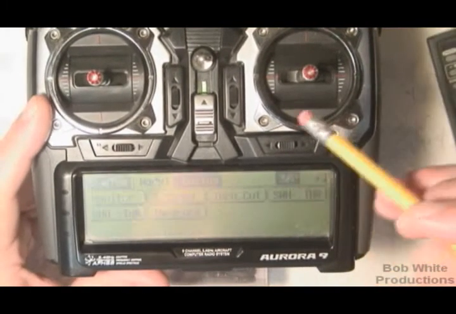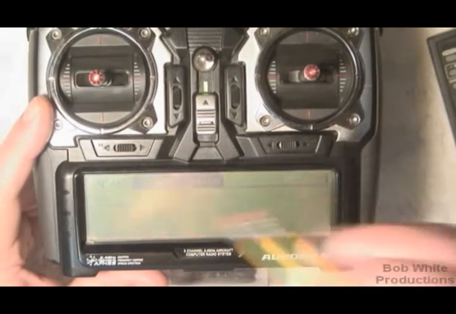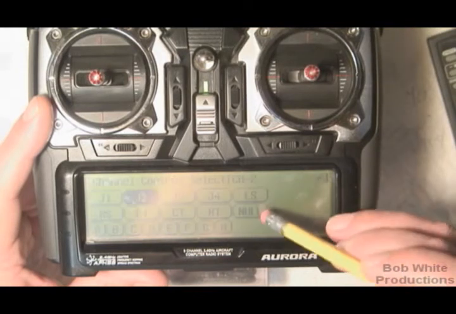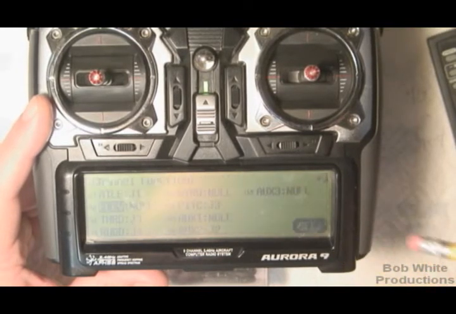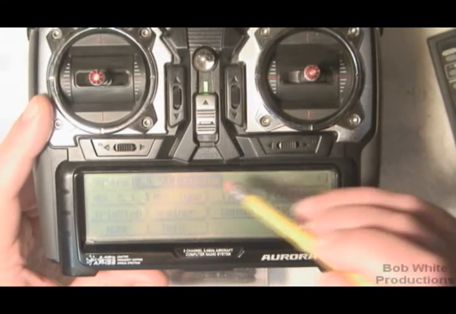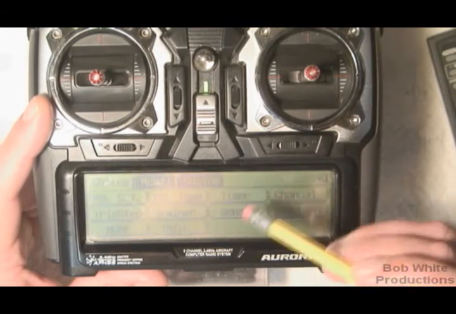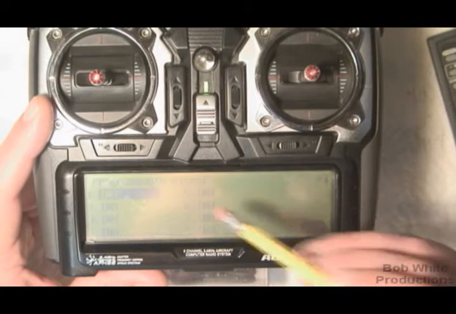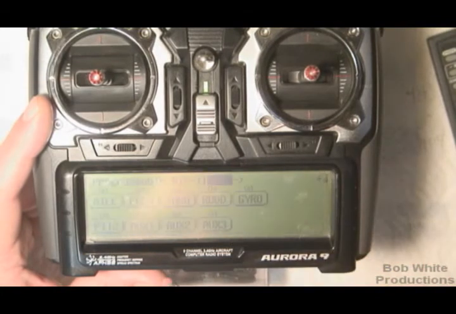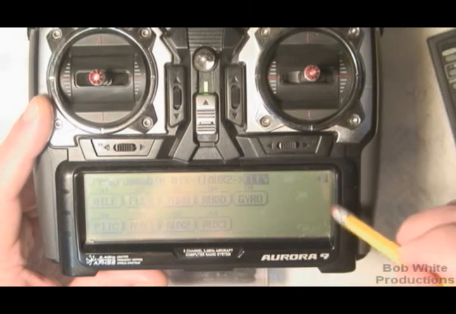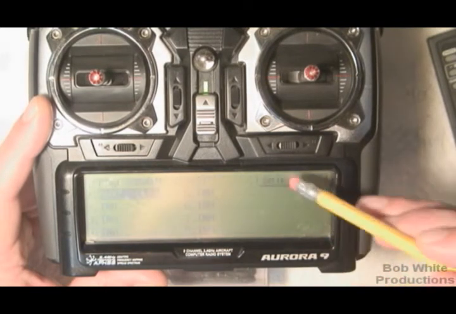Now we'll go back in, and just to show you that this works, we're going to make that channel null again. All right, so it's null. We're going to make sure aux2 is set to J2, and now we're going to go into our P-mix and turn that back on. We're going to go aux2 to elevator. Back out. We're going to select it.